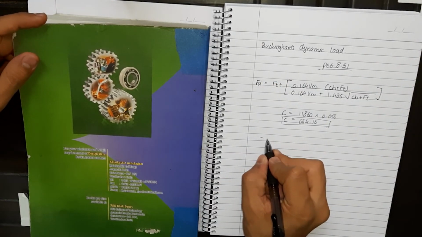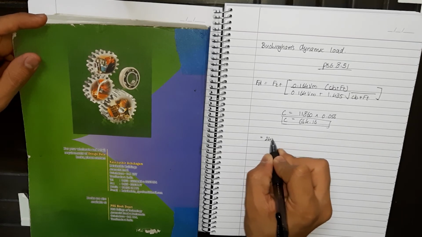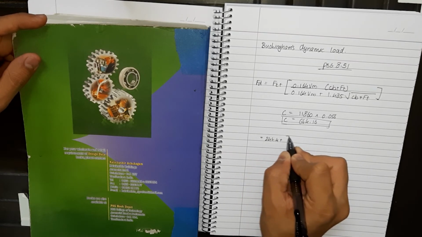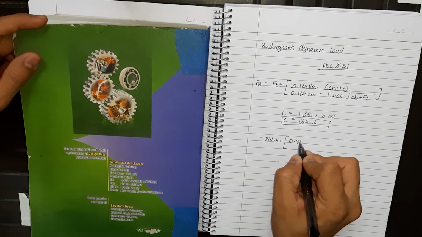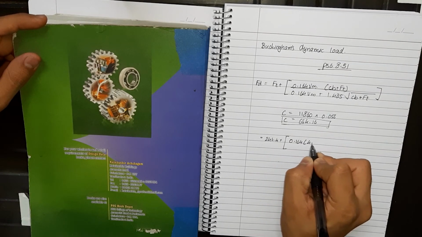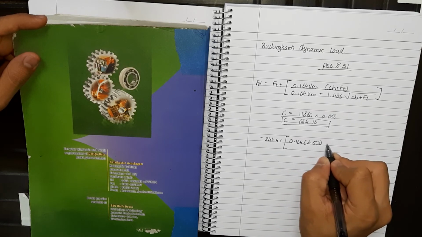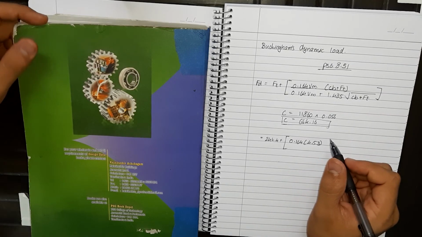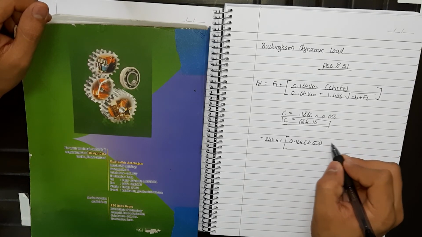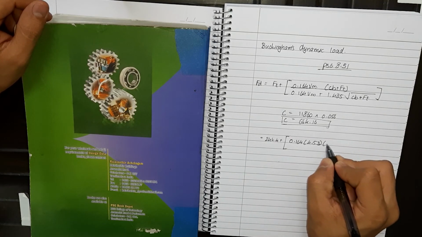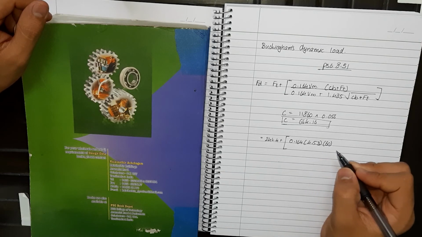Now we'll use this value to find the Ft, that is using Buckingham's dynamic load. I'll input all the values. So this is 244.4 plus, in the bracket, the 0.164. We have the value of Vm as 4.53, and since it is in meter per second, we need to find meter per minute. So in order to do that, I multiply it by 60.